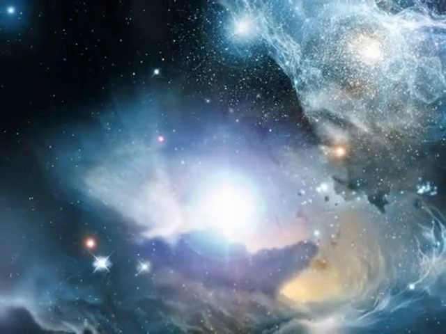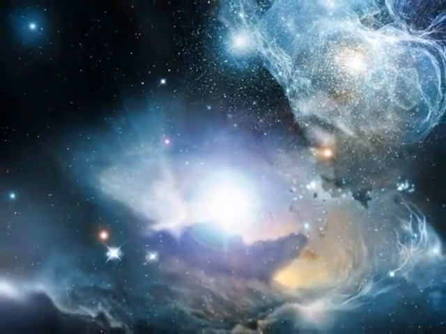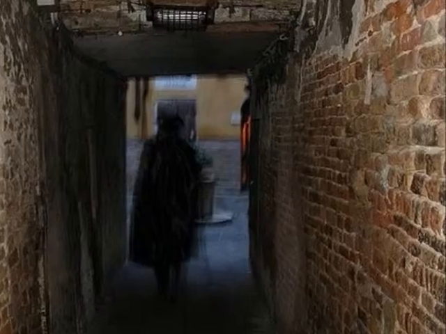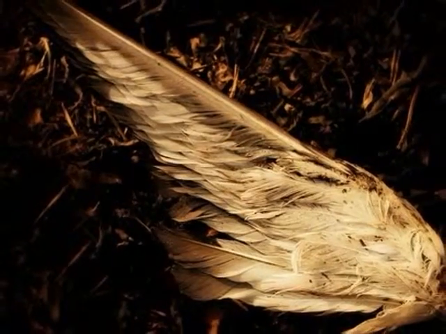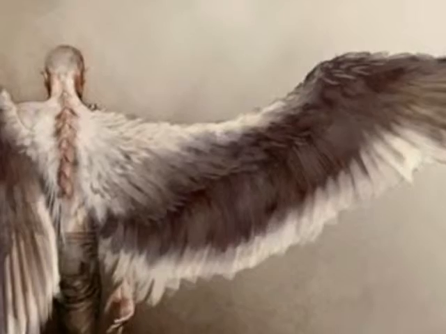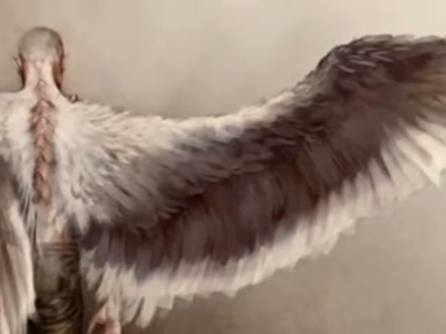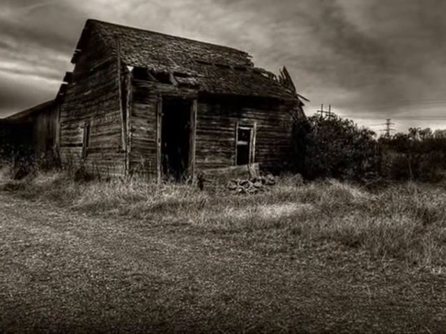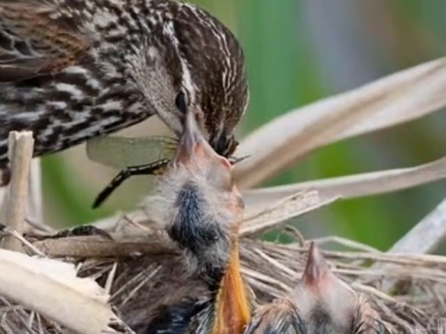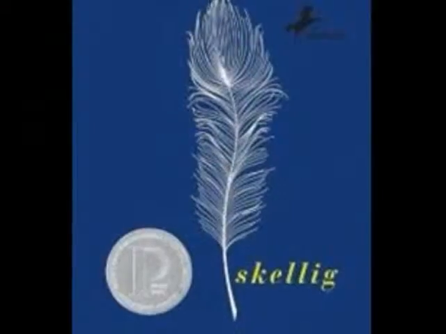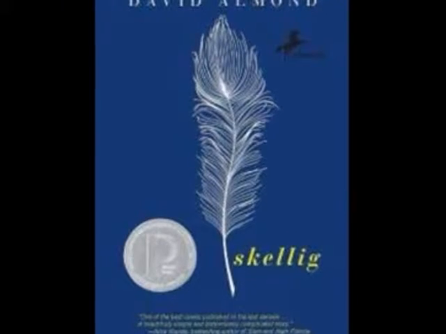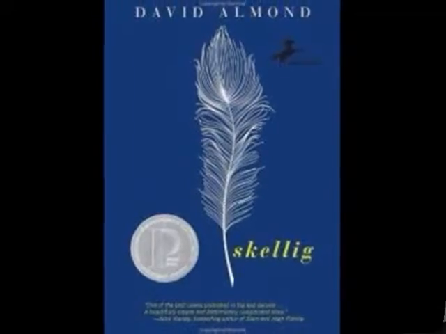If you like a mystery and you like strange types of beings, you will love this book. What kind of being comes to mind when you hear the word Skellig? Could it be part man, bird, or angel? If you saw this creature, what would you do? Why does he live in this run-down, dilapidated shack? And why does he regurgitate his food like a bird? To read what the main character Michael thought, you have to read Skellig by David Almond. This book can be found in the fiction section of our library.